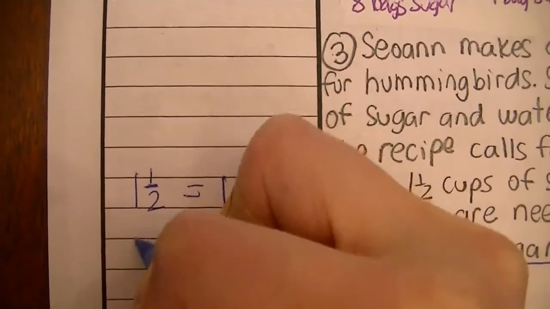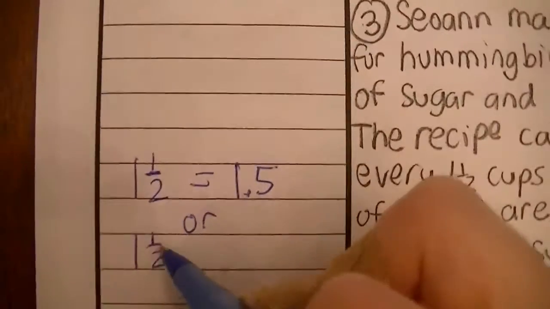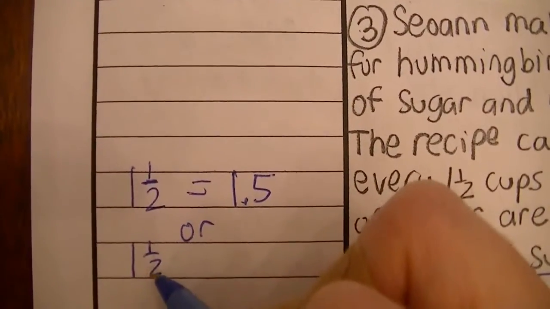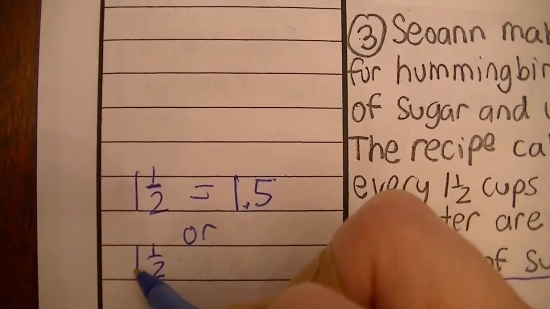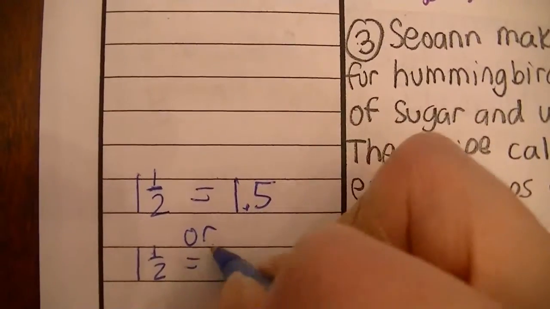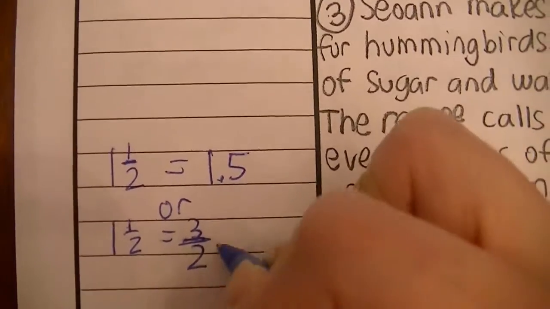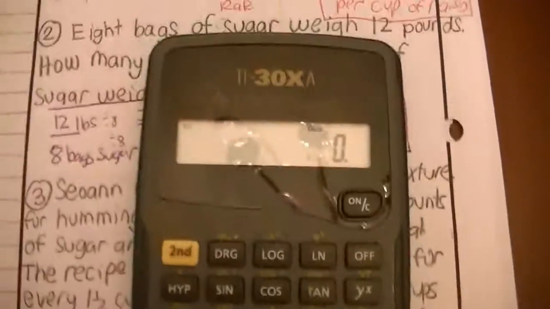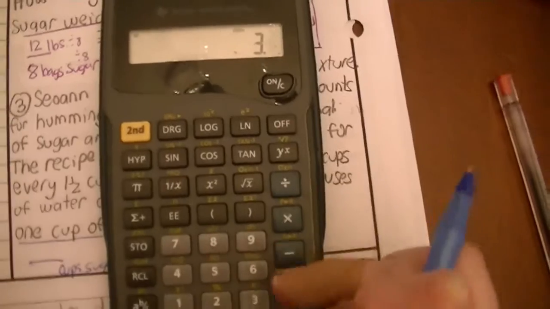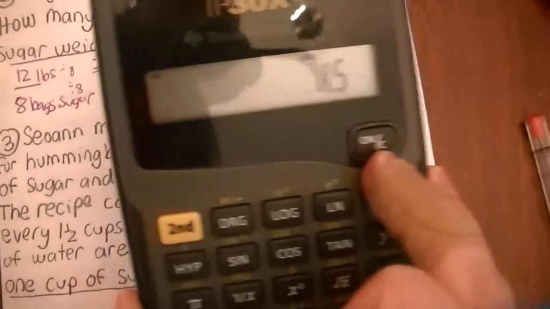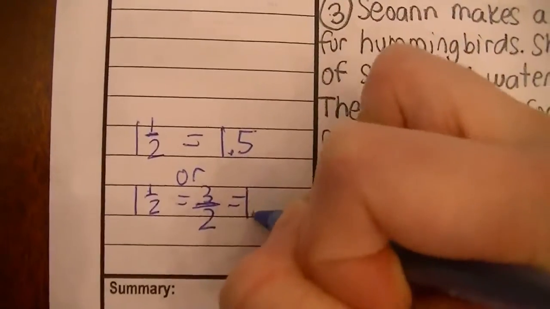Or another way that you can do this is turn this mixed number into an improper fraction and go 2 times 1, which is 2, plus 1 is 3, so it's 3/2. And you know this means divide, so 3 divided by 2, I'll show you what that looks like. 3 divided by 2 equals also 1.5, 1 5/10.